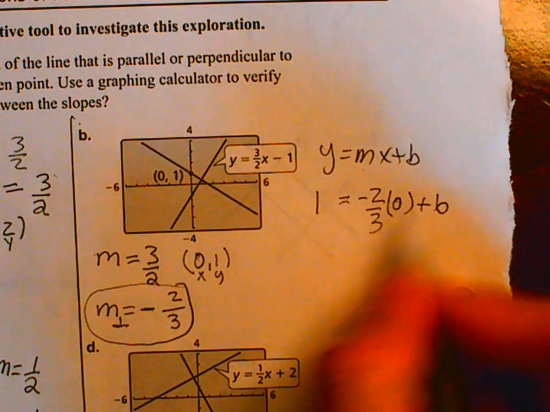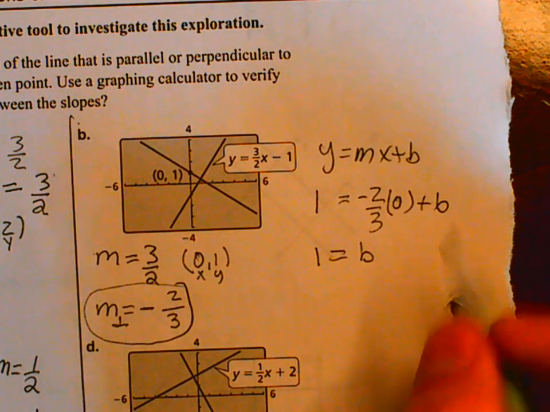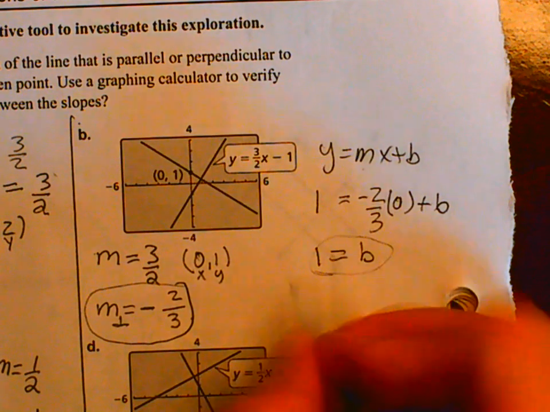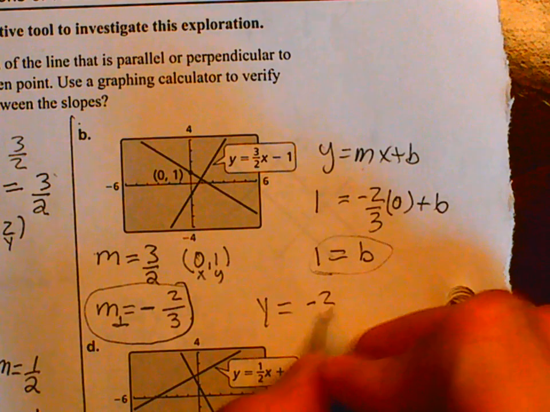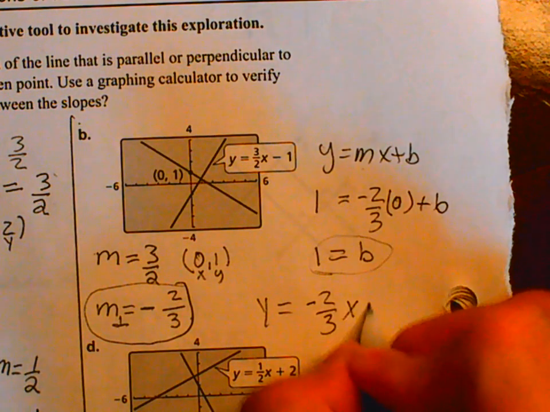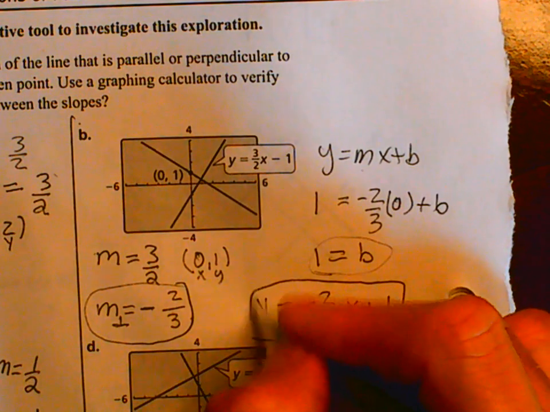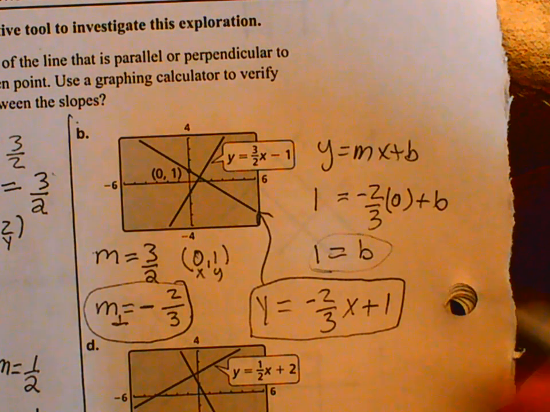That's going to be 0, so 1 is equal to b. Now, if I have the y-intercept and the slope, I can write my equation. y equals -2/3x plus 1. And that is the equation to that line right there.